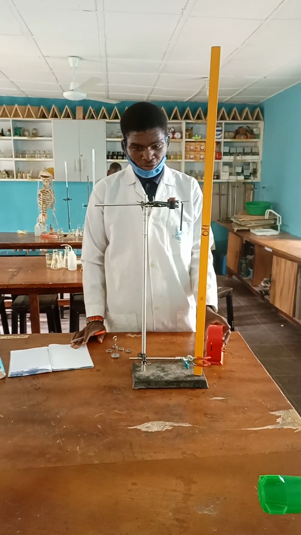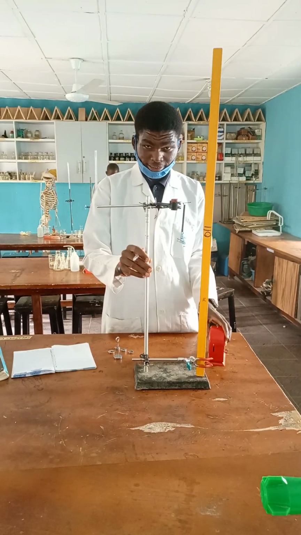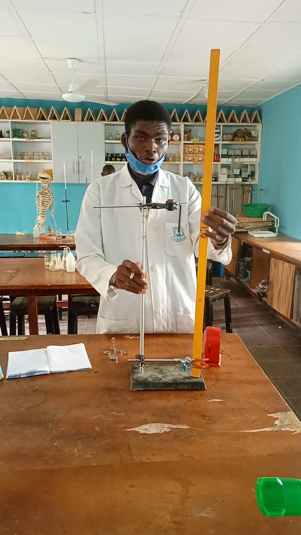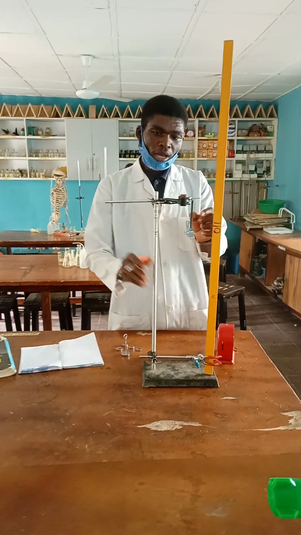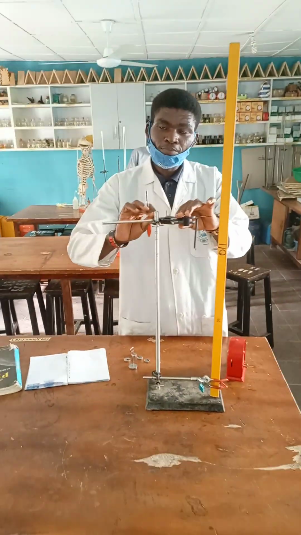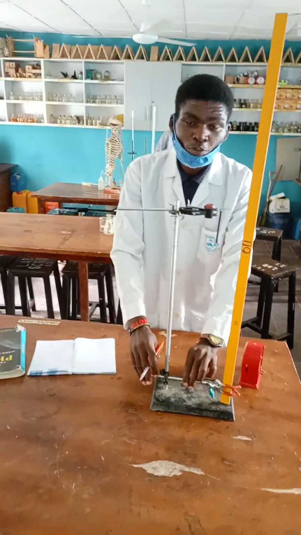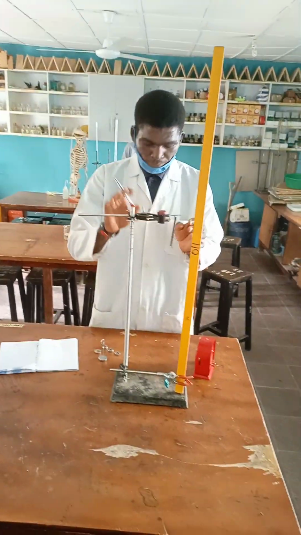This is the apparatus before you. It's under mechanics. We have a meter rule, you all know the function. We have a spiral spring, a boss and clamp, a wheel stand, a free-toe stand, and also a boss and clamp holding the meter rule, while this one is holding the spiral spring.